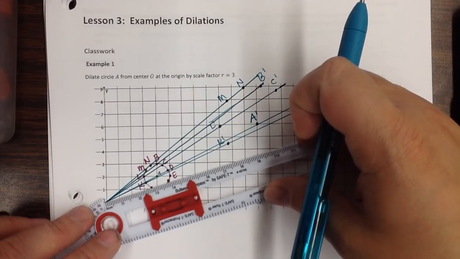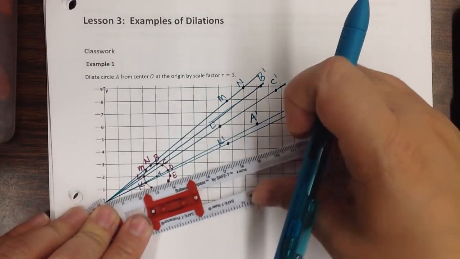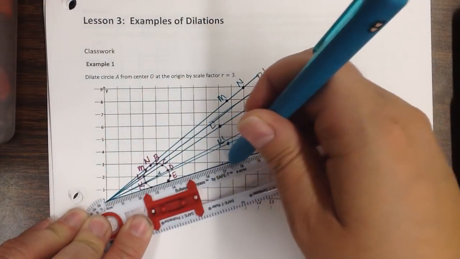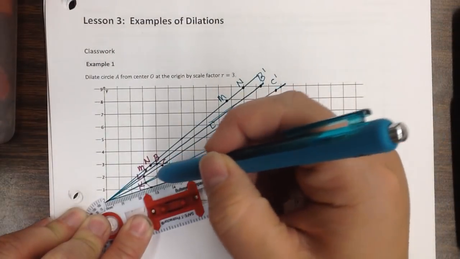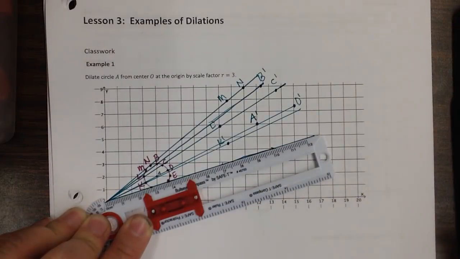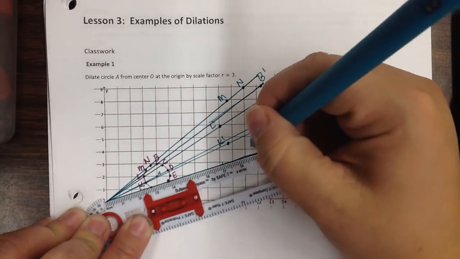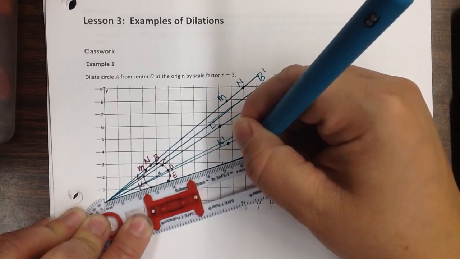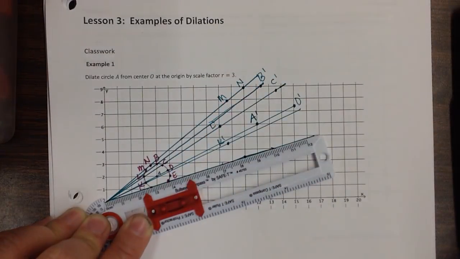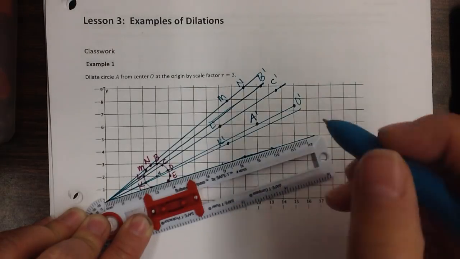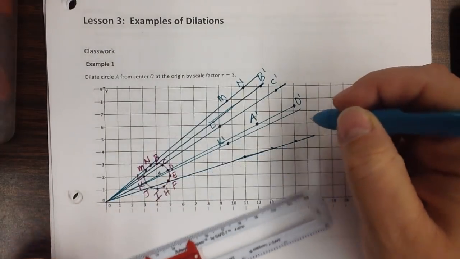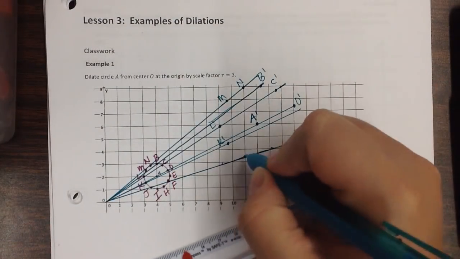I could probably do J and F the same. J is at 2.8, so 8.4. F is at 3.8, so 11.4, and all I'm doing to get the new numbers is multiplying by 3.